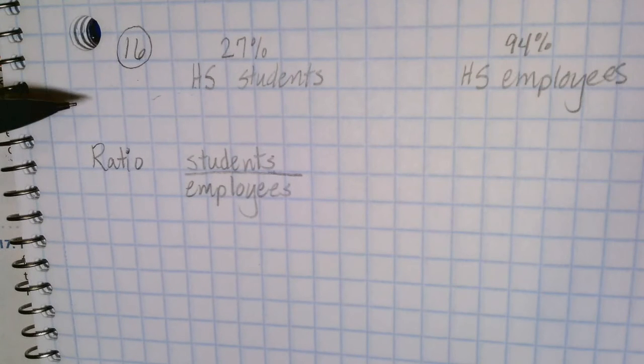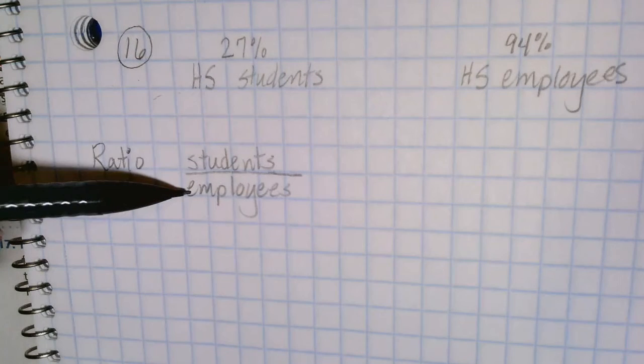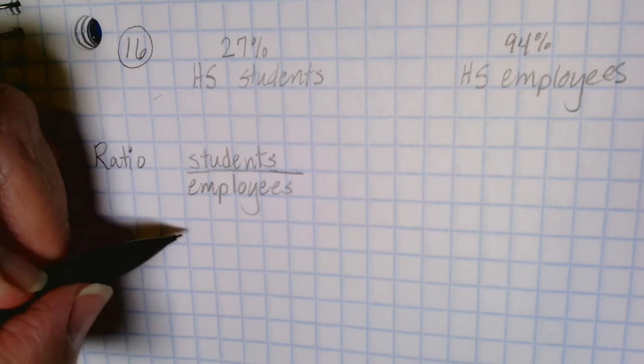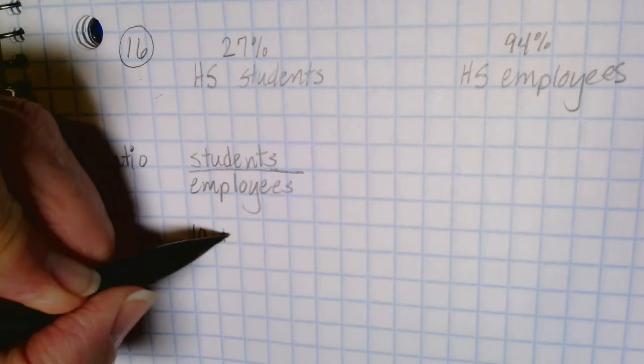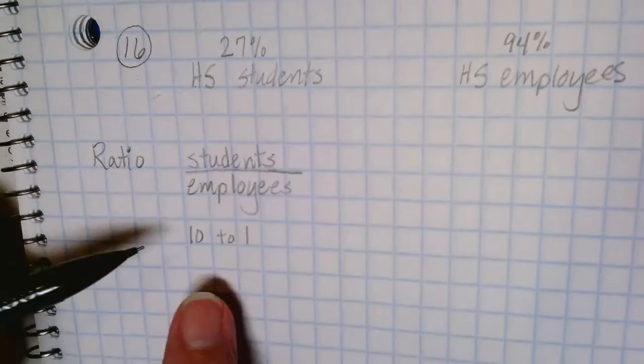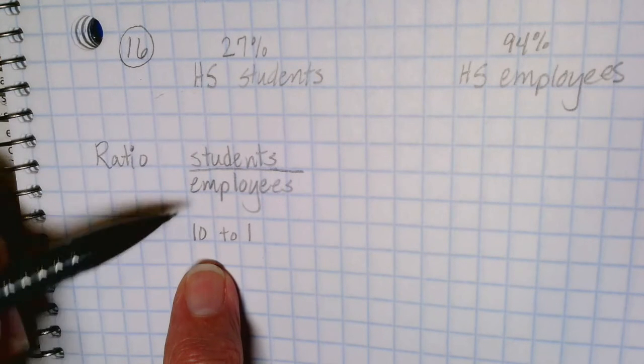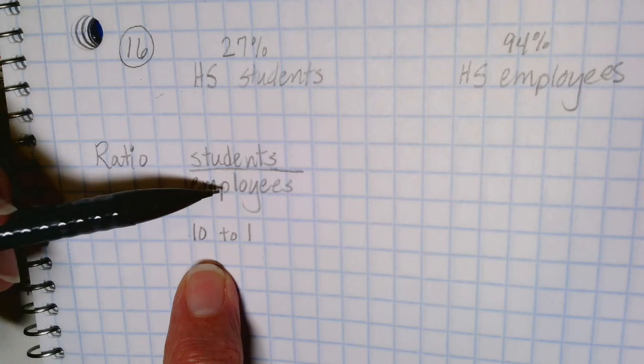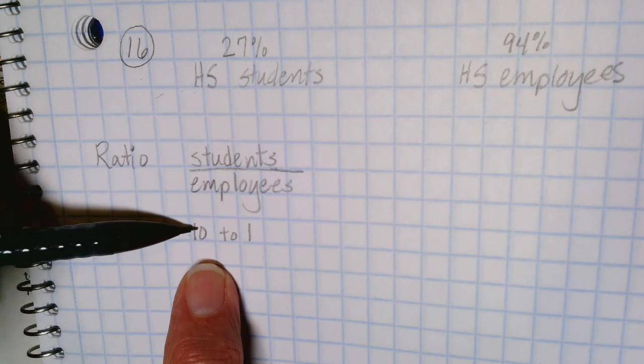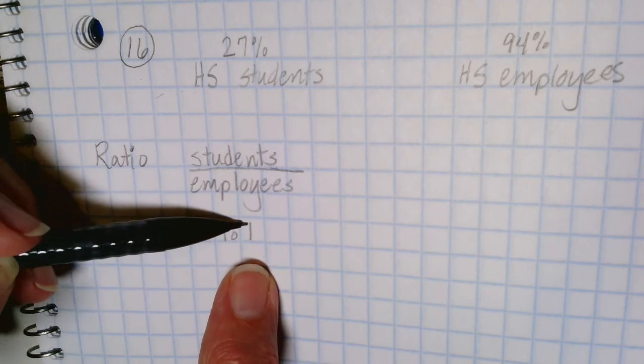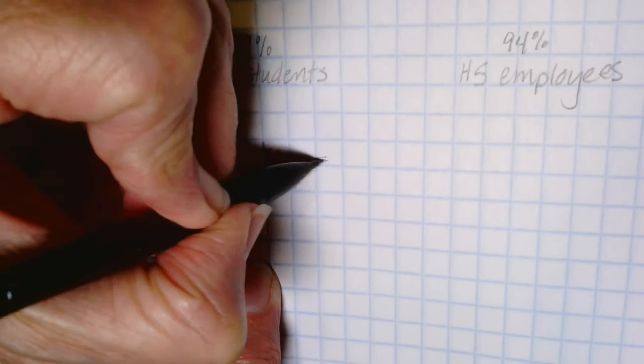Now, the number of students to employees was written out this way, 10-1, but you remember that when we write it so that it is vertical, the 10 is the first term and the 1 is the second term.